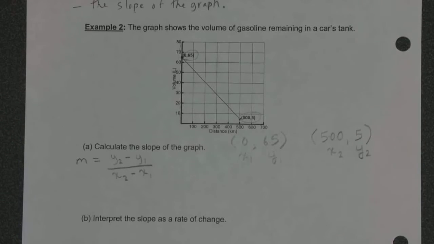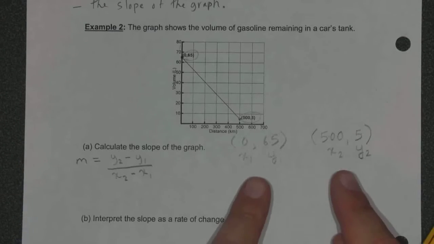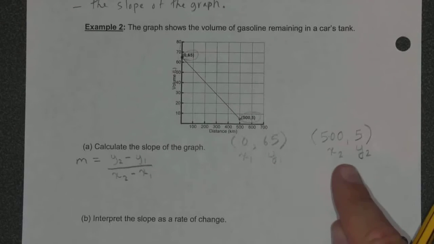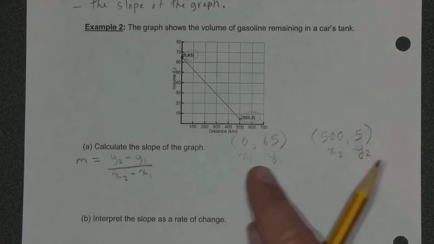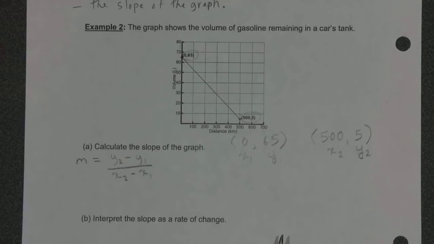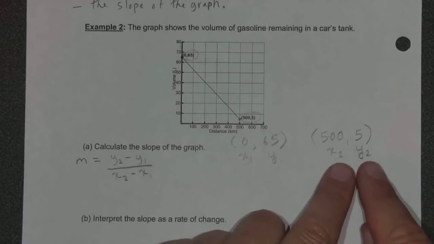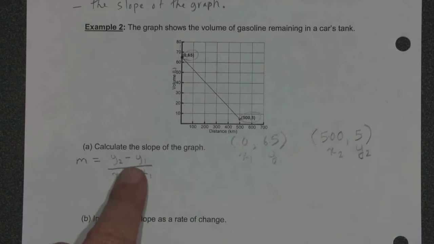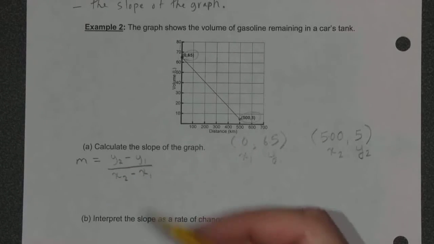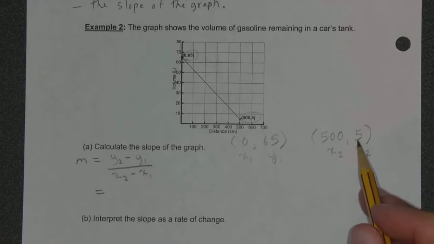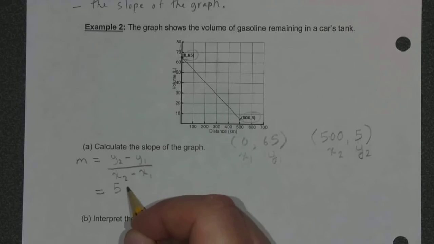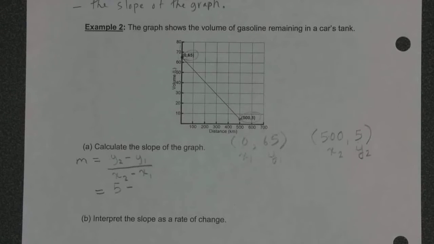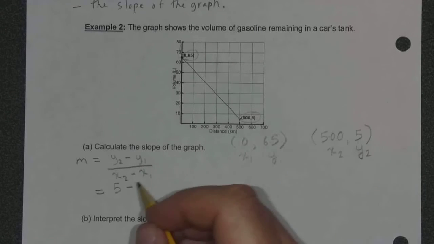x2, y2. Okay? Now it doesn't really matter which one your first coordinate is or which one your second coordinate is, but what you can't do is go x1 and call that y2. Okay? So the 1's stay together, the 2's stay together. X always goes first, y always goes second. And now all you have to do is substitute these 4 numbers in our slope formula. So y2, 5. Drop the subtraction. y1, 65.